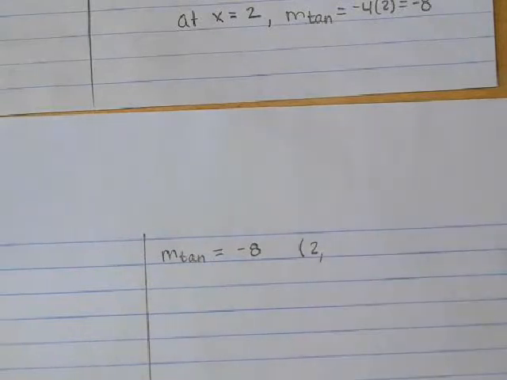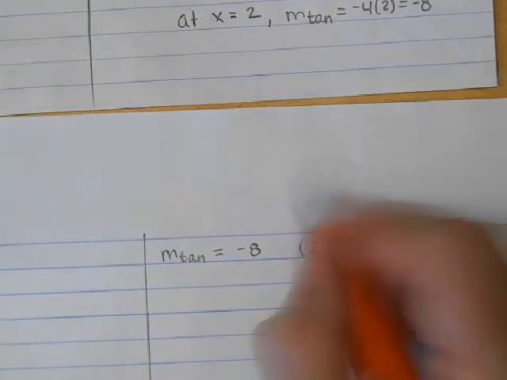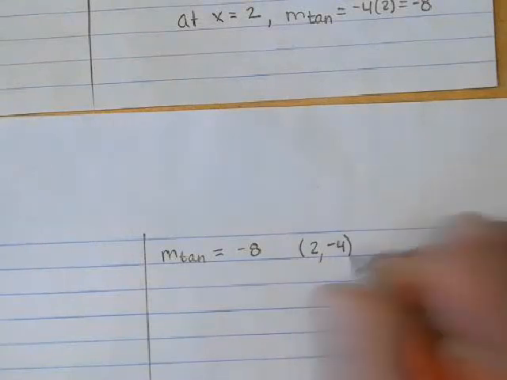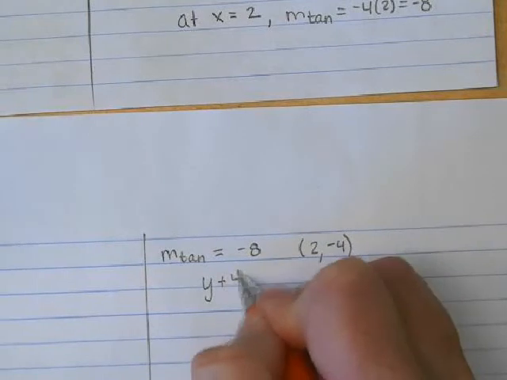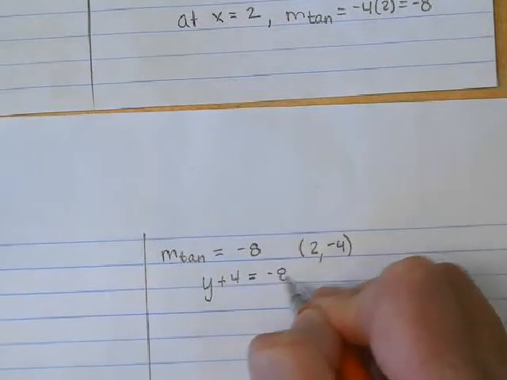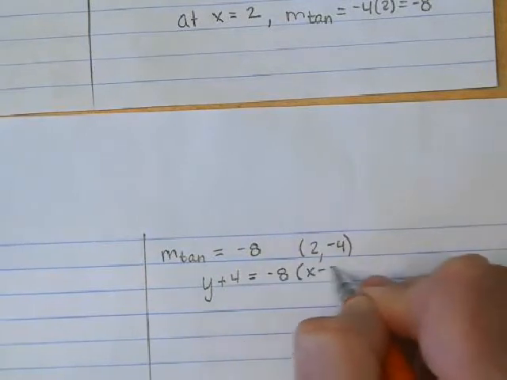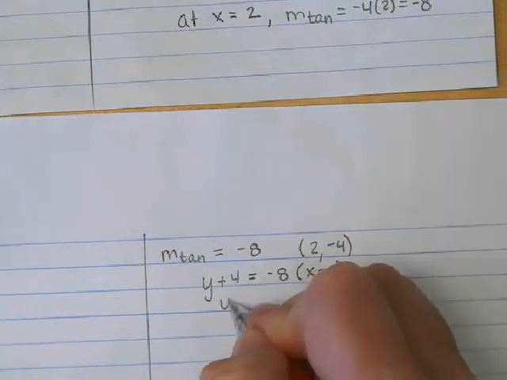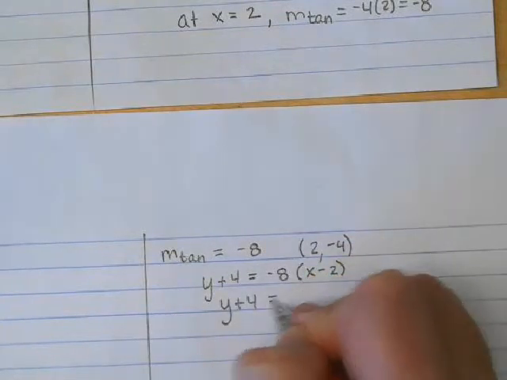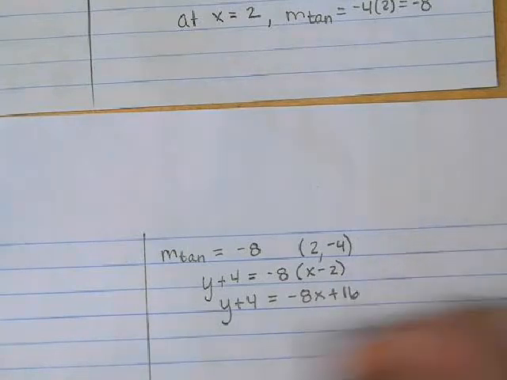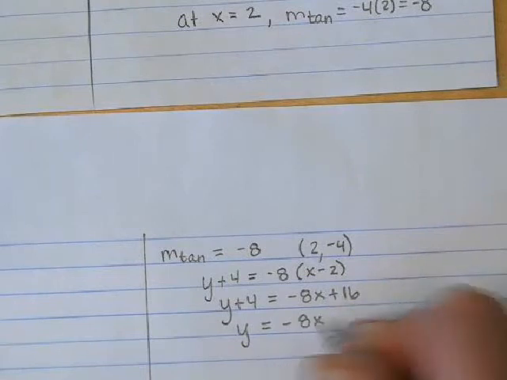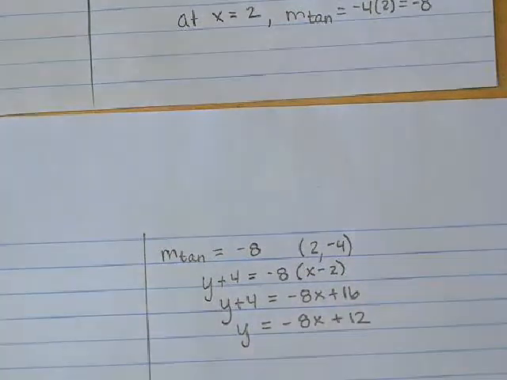And we already found f of 2, right? We said that was -4. Okay. y minus y1 equals m times (x minus x1). y plus 4 is negative 8x plus 16. y equals negative 8x plus 12.